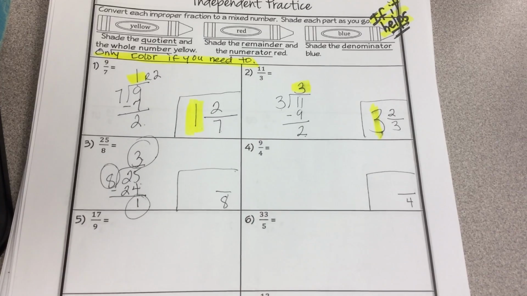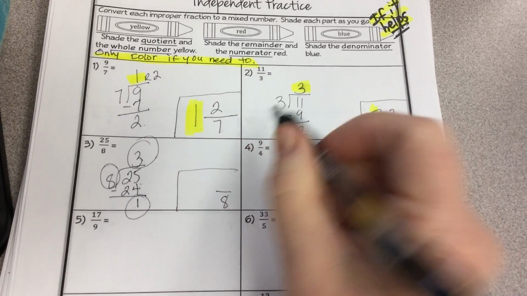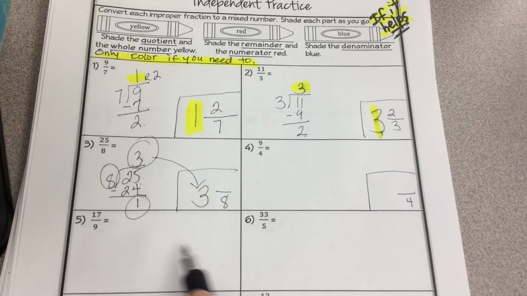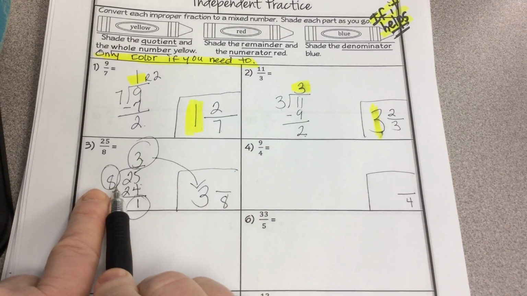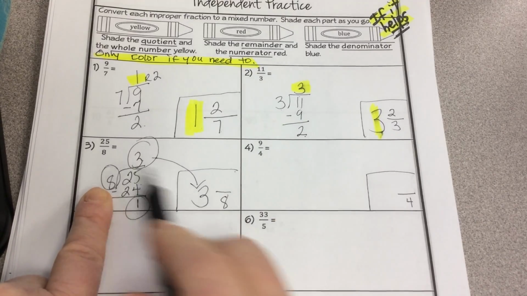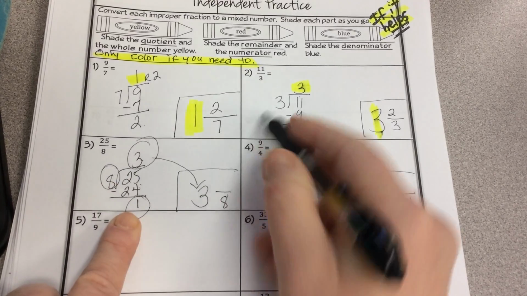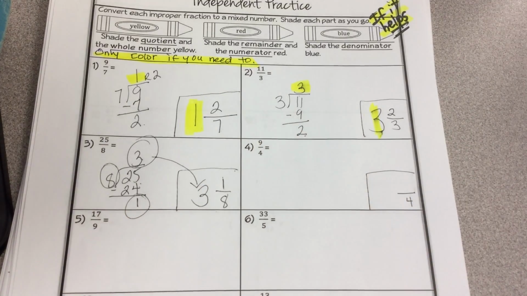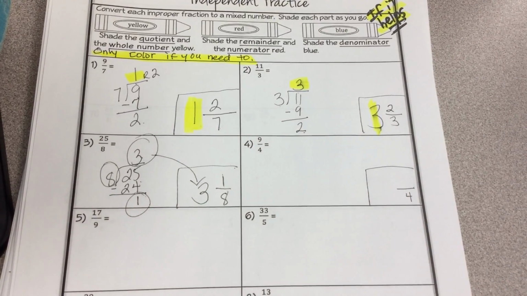Where do they all go? Well, the number on top is my whole number. The number over here is the divisor. I already put it as my denominator: divisor, denominator. And my remainder goes in that remaining space, the numerator space. Okay?